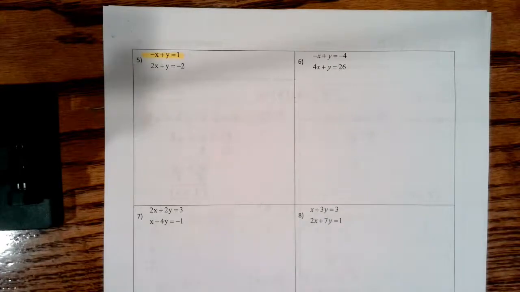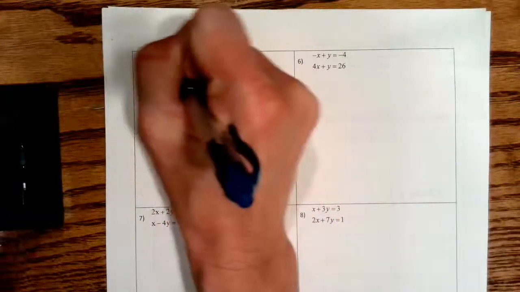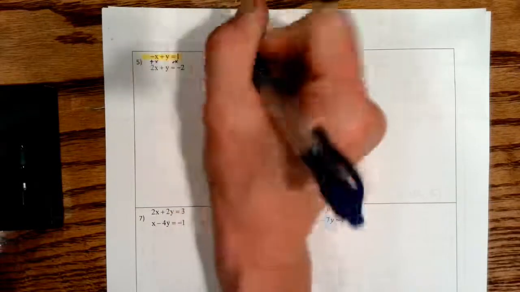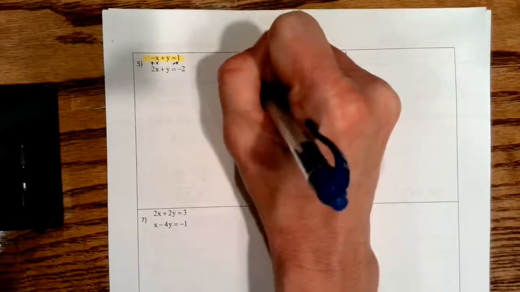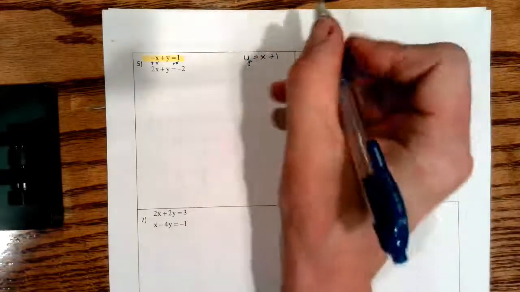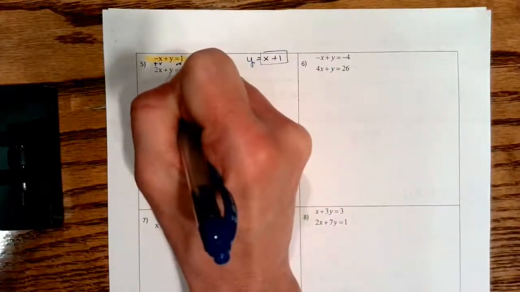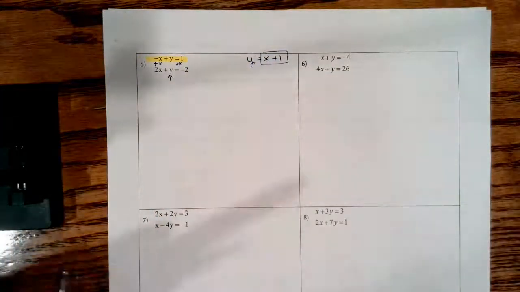For this equation, adding x to each side is going to give me y is equal to x plus 1. That's going to be an easy thing for me to substitute in for this y.